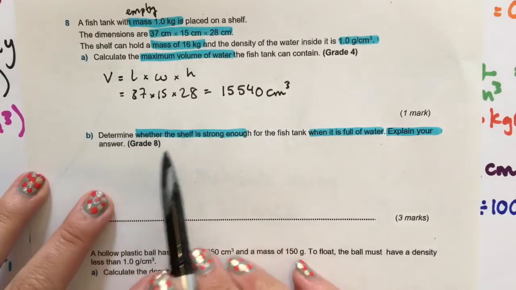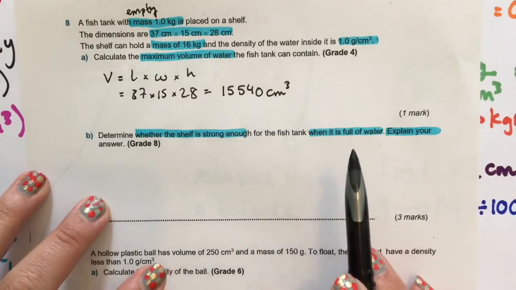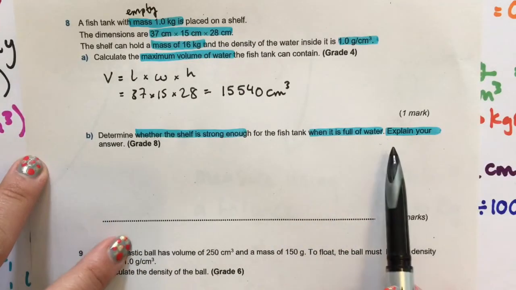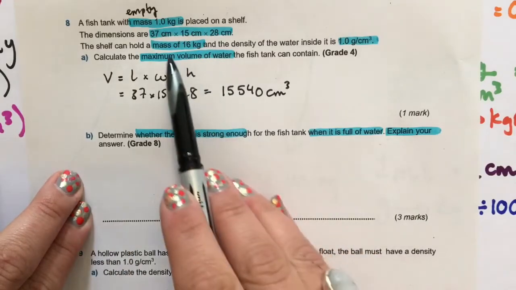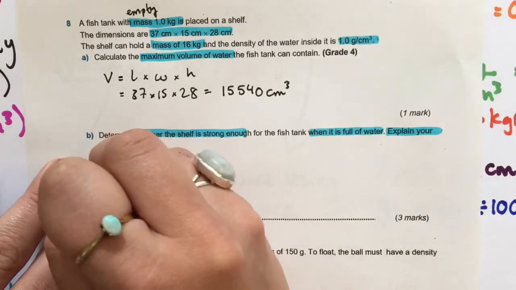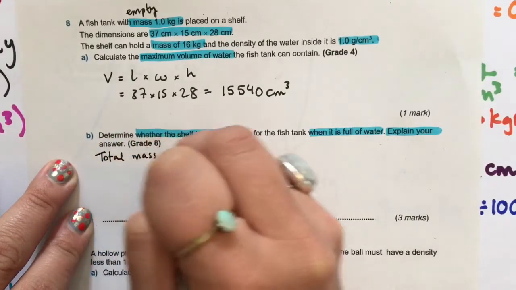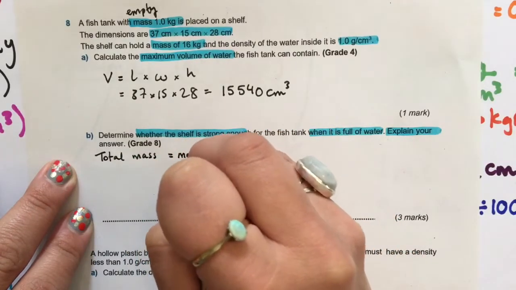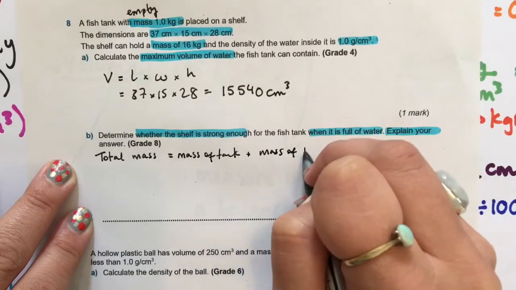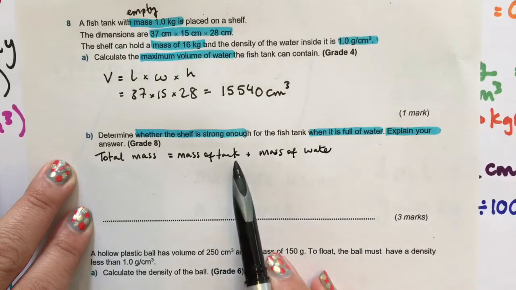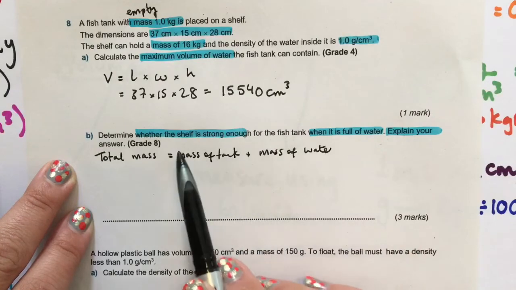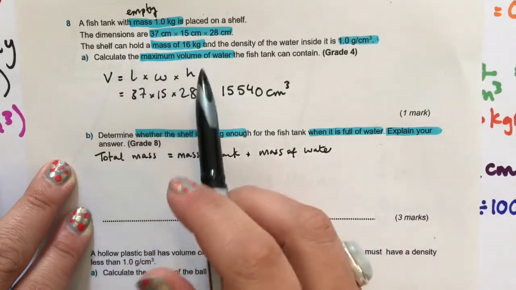Okay, so we need to work out the total mass of the fish tank when it is full of water, and then work out how that compares to 16 kilograms. The total mass of the fish tank is going to be the mass of the tank plus the mass of the water. We already know that the mass of the tank is 1 kilogram, so we need to work out what the mass of the water is. And the way that we do that is by using the density equation.